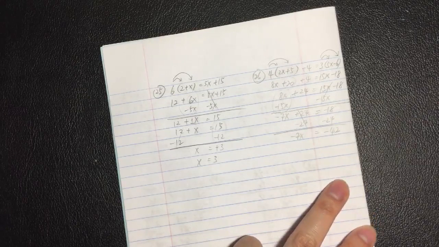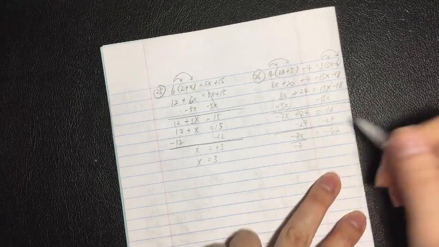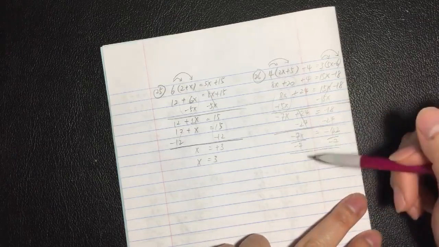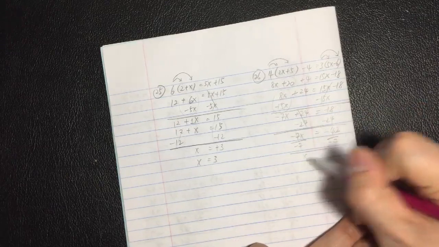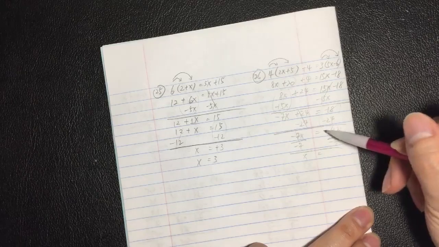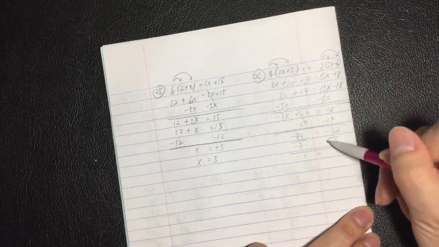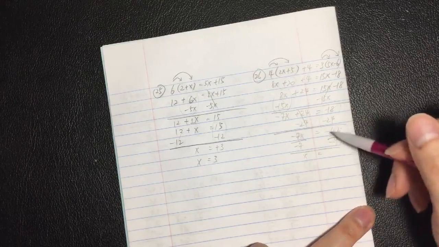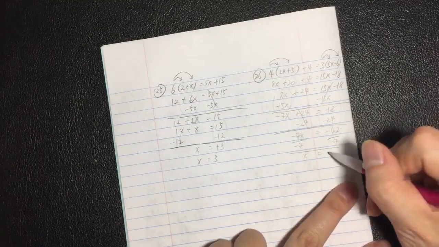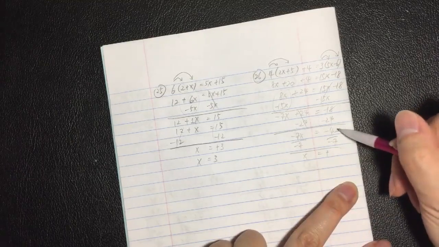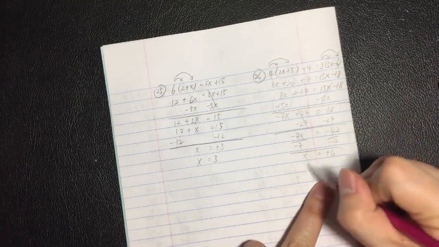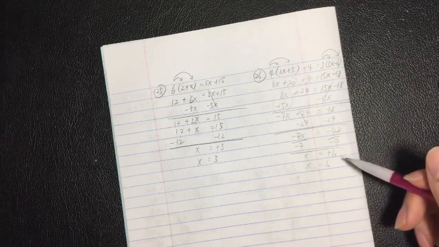Then, in order to get x by itself, we divide both sides by negative 7. Negative 7 on the top and the bottom get cancelled. What's left is x. On the right side, negative 42 divided by negative 7. When dividing two numbers with the same sign, the answer is positive. 42 divided by 7 is 6. And positive 6 is the same as 6.